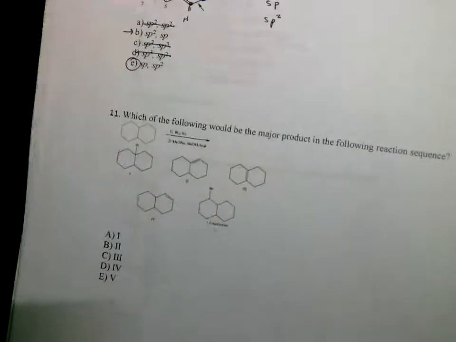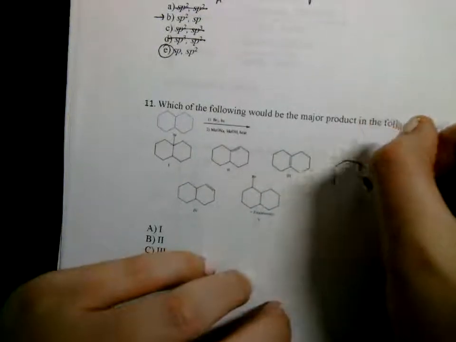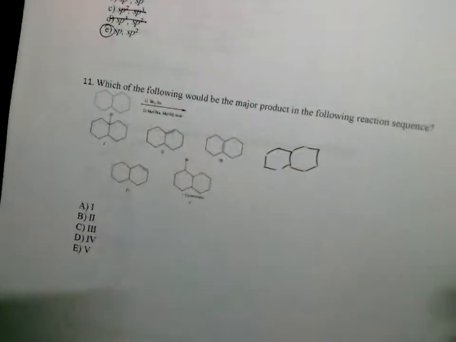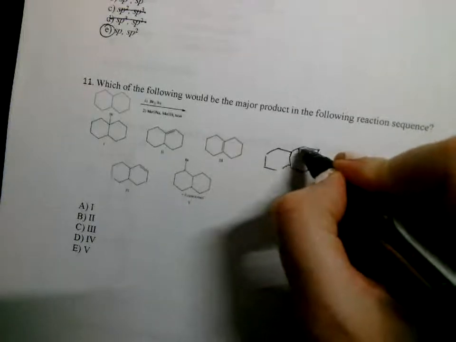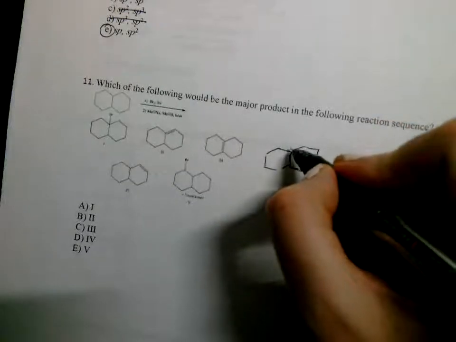Oh, this is very tiny. I don't know if y'all can see that. It says Br2 and light, h nu means light, and then methoxide, methanol, and heat. Okay, so radical reactions, students usually do pretty well on them, but basically a radical is going to form at the most stable position. But it still needs to have a hydrogen abstracted, so there needs to be a hydrogen there.